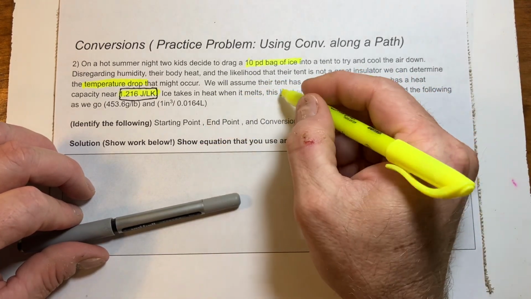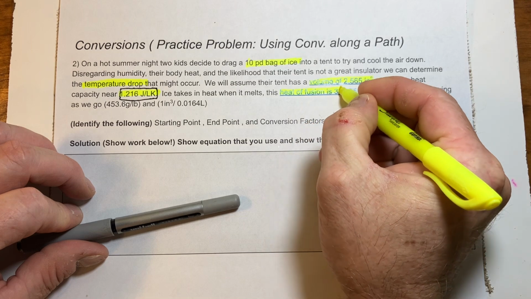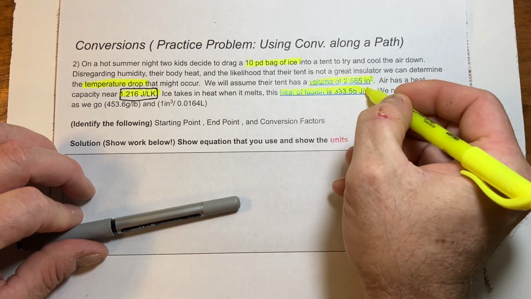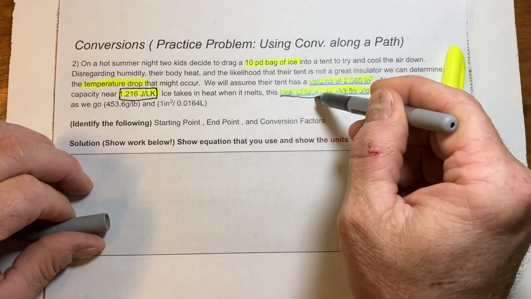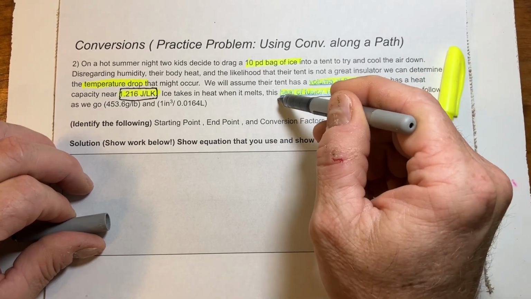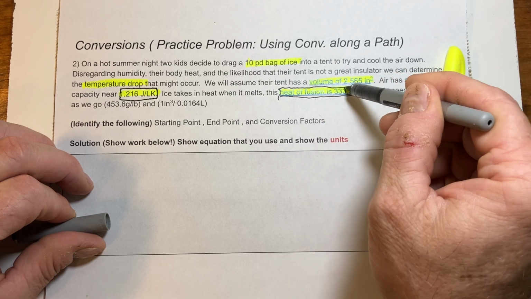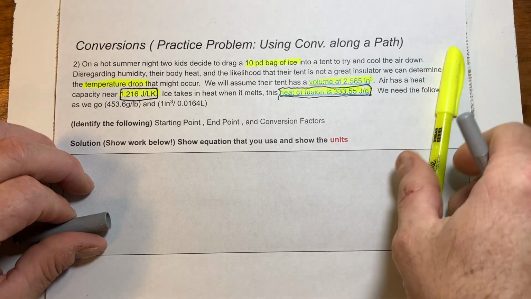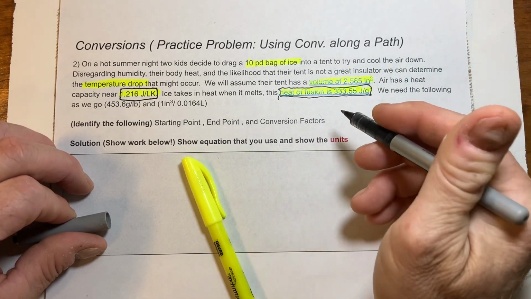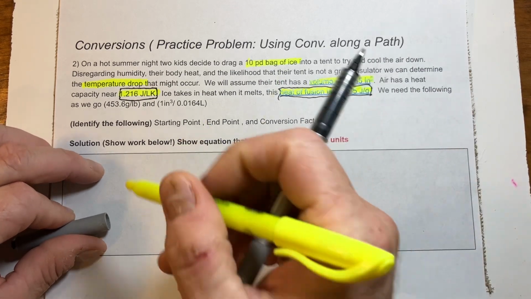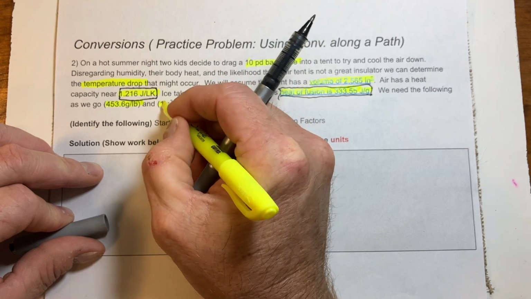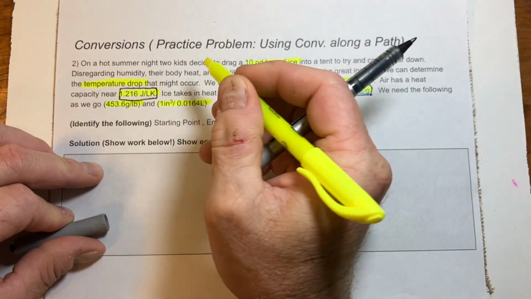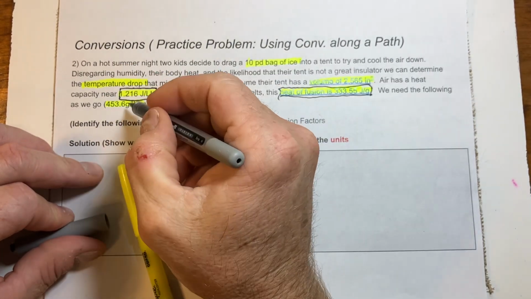Ice has a heat of fusion of 333.55 joules per gram. So there we go again. We're going to box that in because that is a possible conversion factor used in our dimensional analysis. And we have two others, describing anything that has a mass.